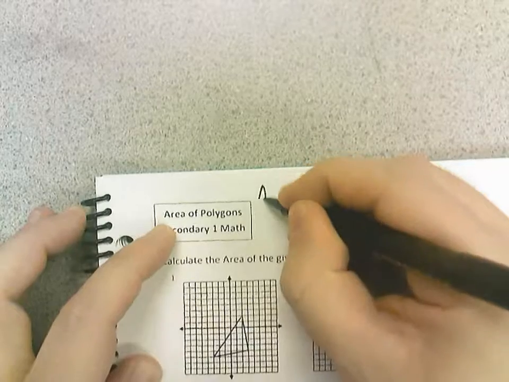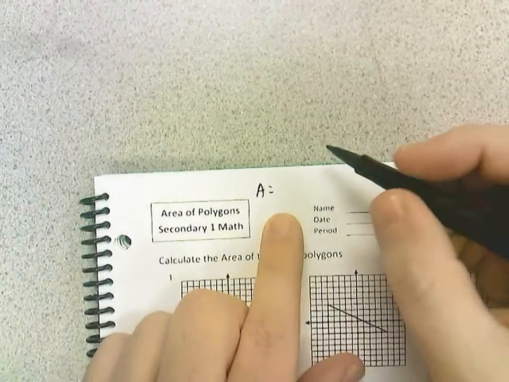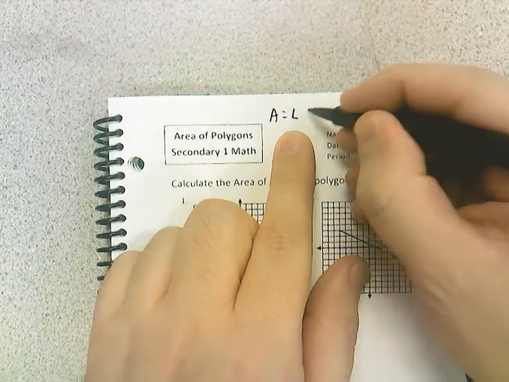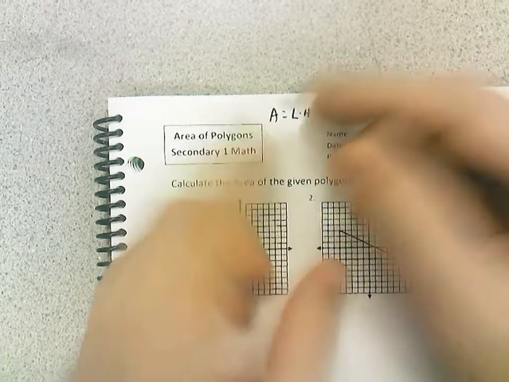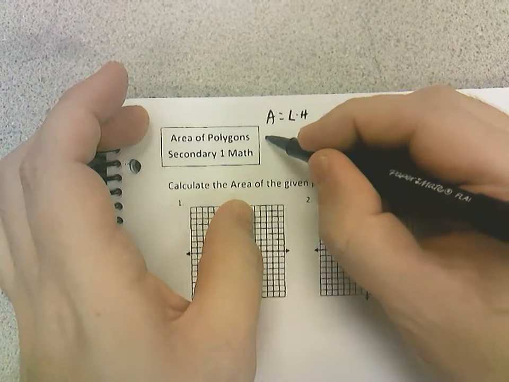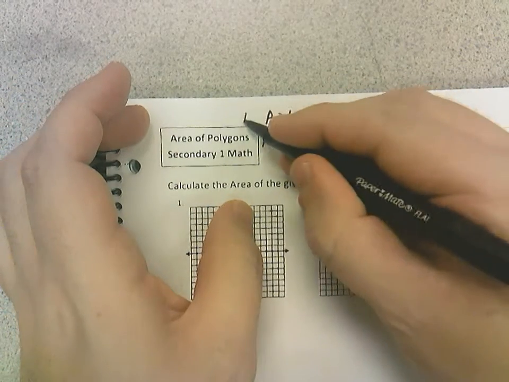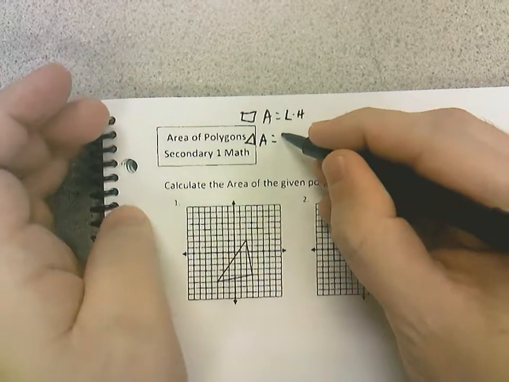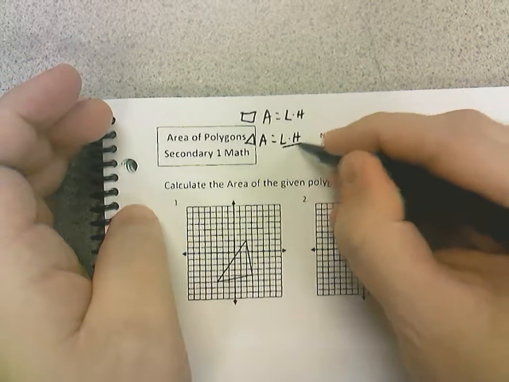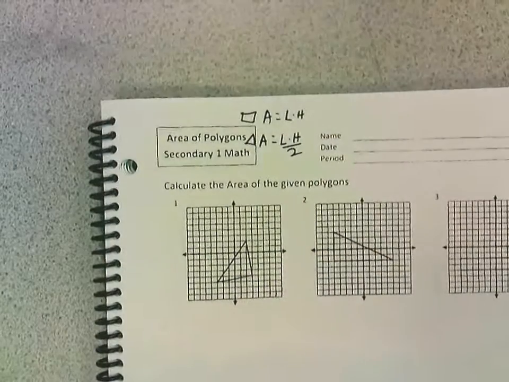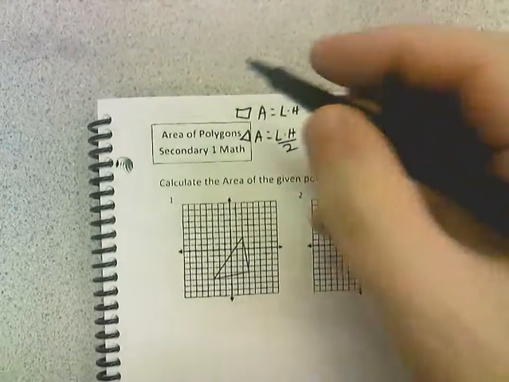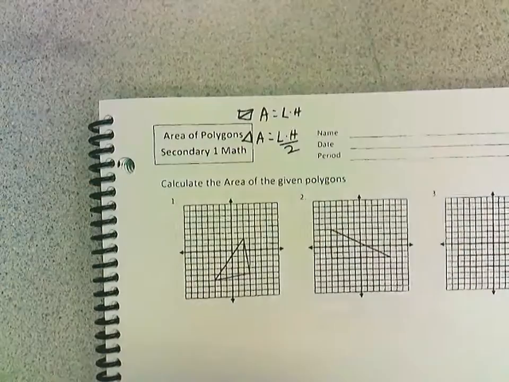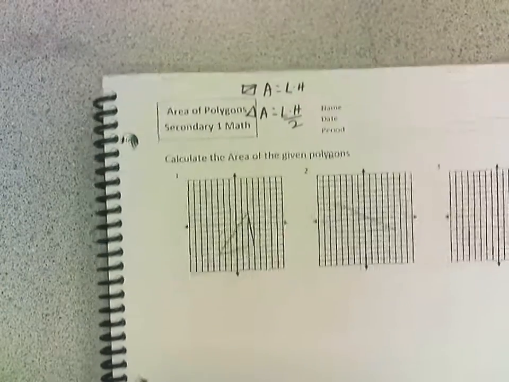So the area of a square or rectangle is basically the length times height, or width. Let's do length times height. Then the area of a triangle, this is going to be a triangle, is length times height divided by 2. Okay, so you just halve it. If you think of a rectangle, it contains 2 triangles, right? So you just halve it, and that's going to give you your area.